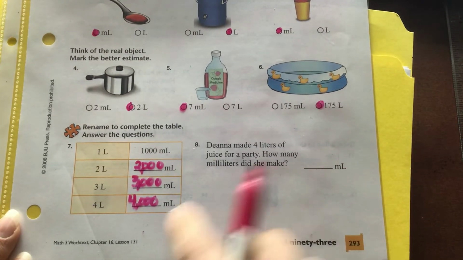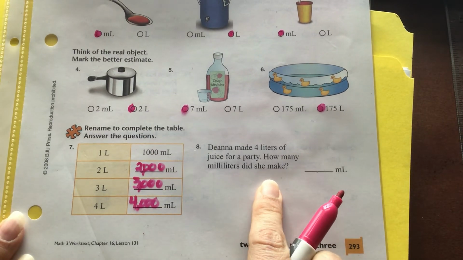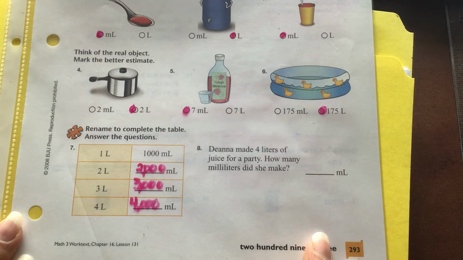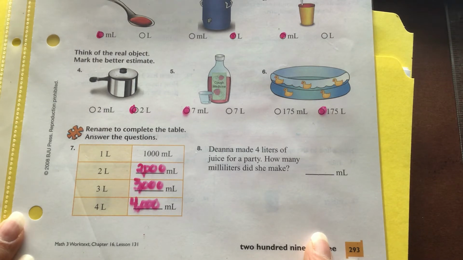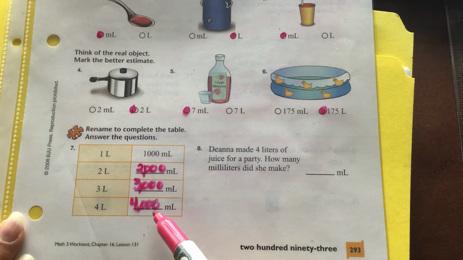So let's answer the question. Now that we have the chart filled out, we can use it to help us answer the question. Deanna made 4 liters of juice for a party. How many milliliters did she make? So I'm going to find 4 liters. How many milliliters would that have been?